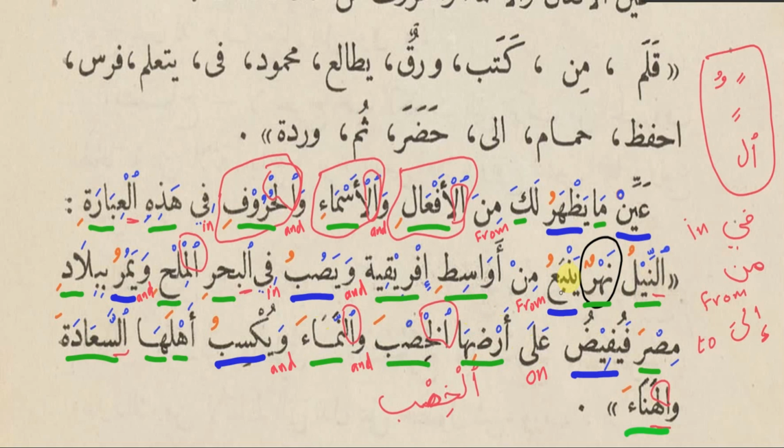It springs out, it comes out of or starts from أواسط إفريقية, the central parts of Africa. ويصب, and it pours in or flows in the salt sea في البحر الملح. ويمر ببلاد مصر, and it passes in the lands of Egypt. فيفيض على أرضها, and it bestows on its land الخصبة والنماء, bounty and growth. ويكسب أهلها السعادة والهناء, and makes its people gain happiness and comfort.